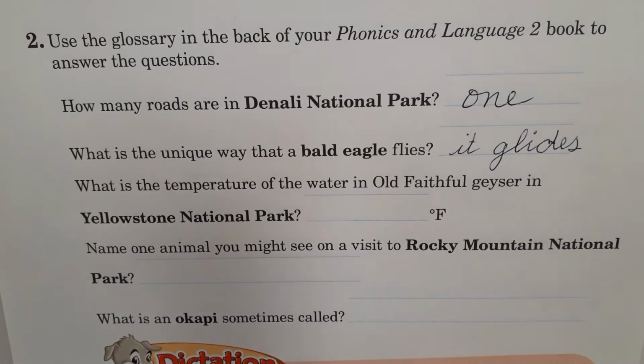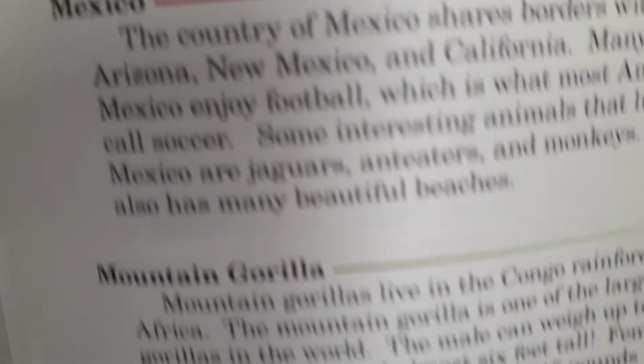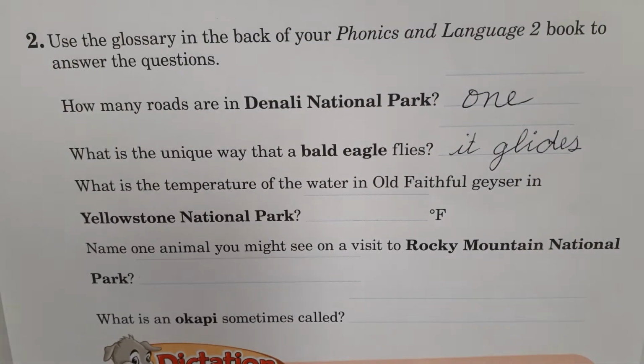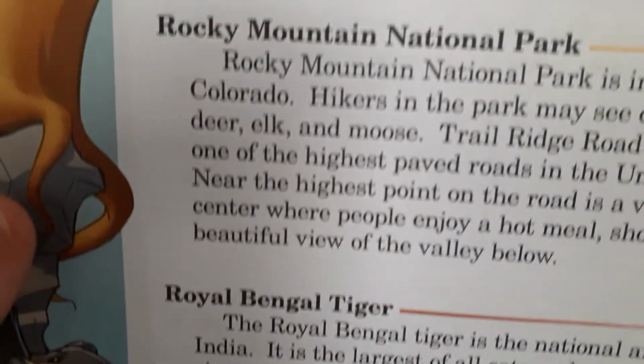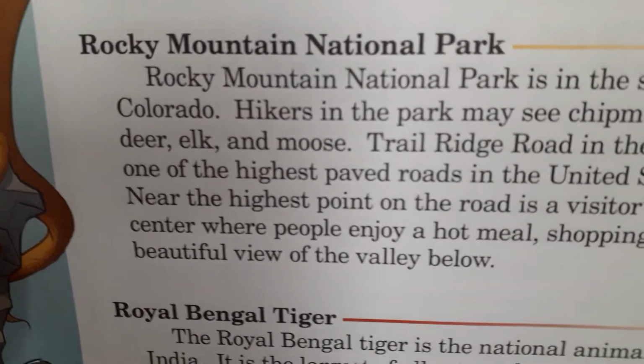And then name one animal you might see on a visit to Rocky Mountain National Park. Rocky Mountain starts with an R. So here I am with the M's, M, L, M, N, O, P, Q, R. There's R, Rocky Mountain National Park.